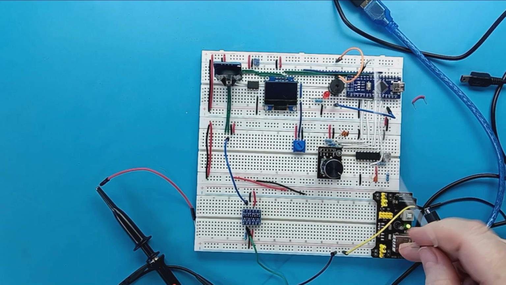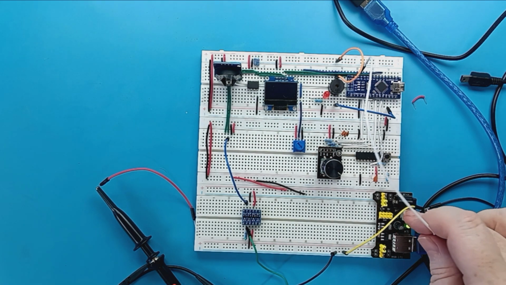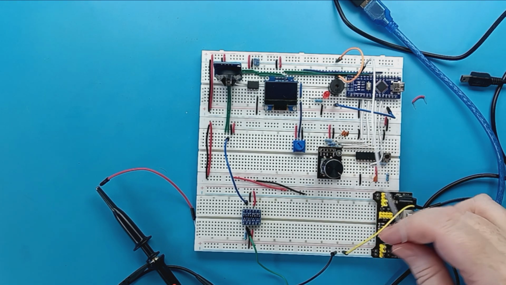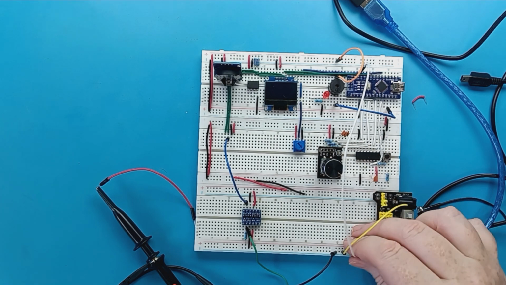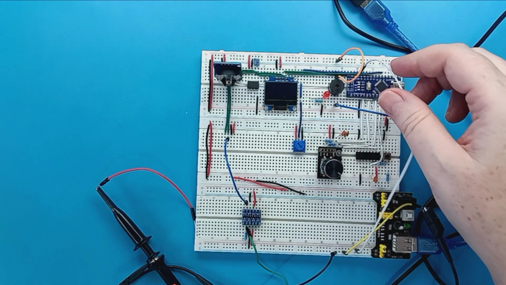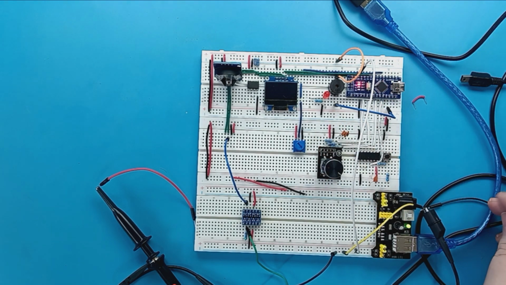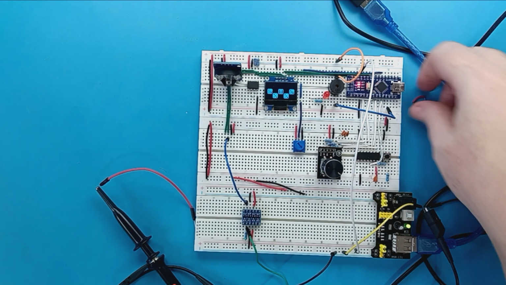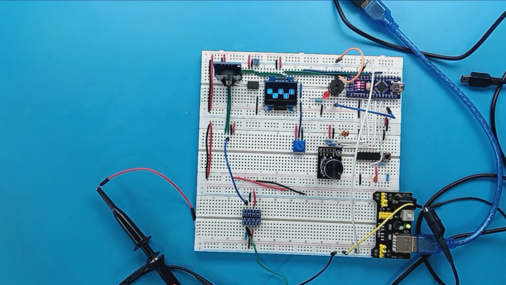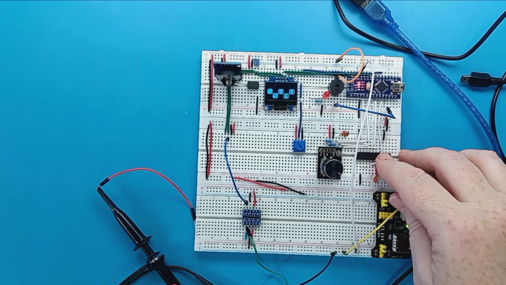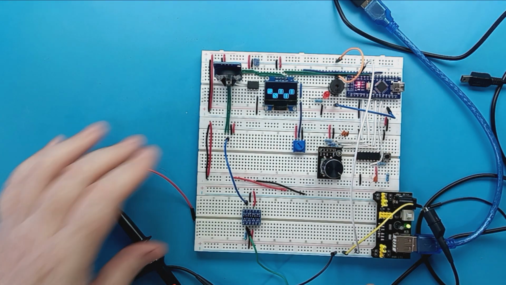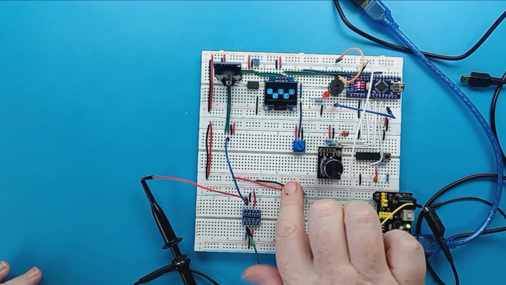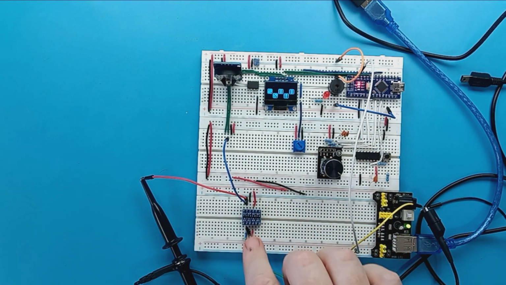So I'm just going to provide power to the 5 volts. Okay, so I just got power back to the Arduino. And surprise, surprise, it works a lot better once you have power going to your microcontroller. So where were we? Okay, let's go back. I've got the signal, 3.3, 5 volts, clock.